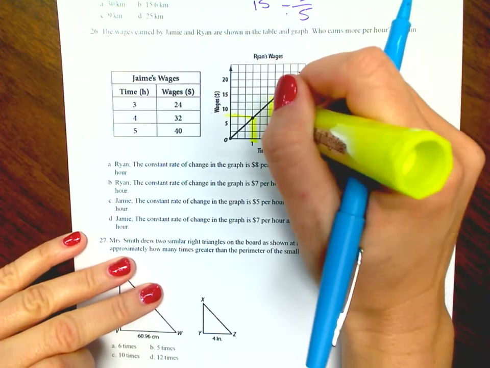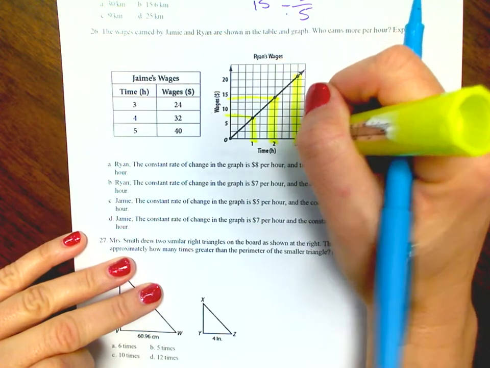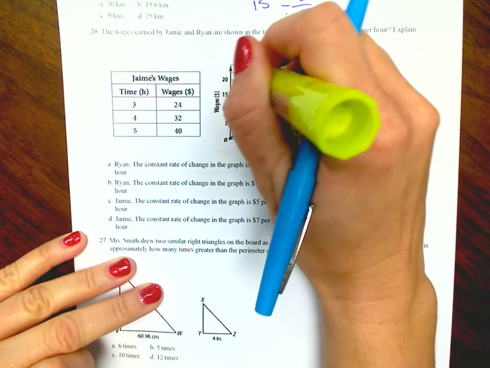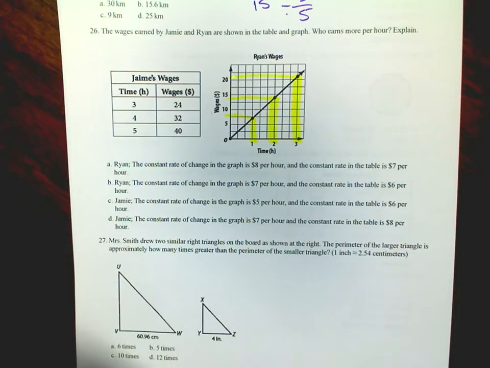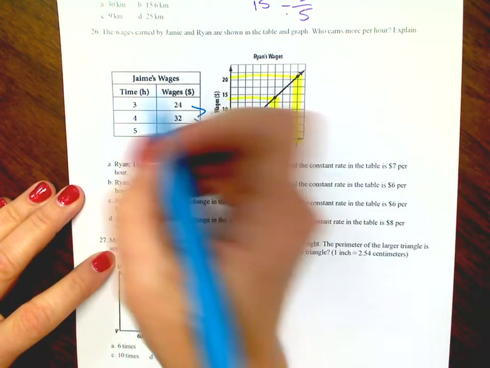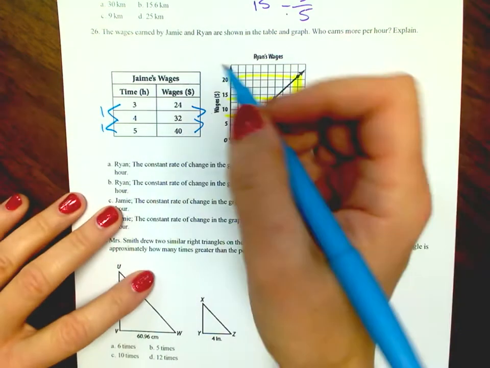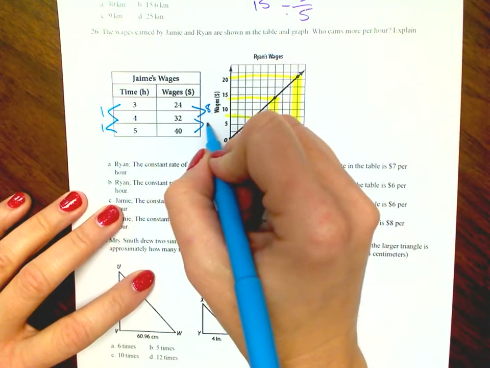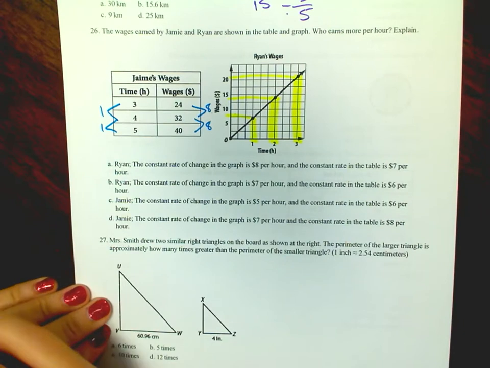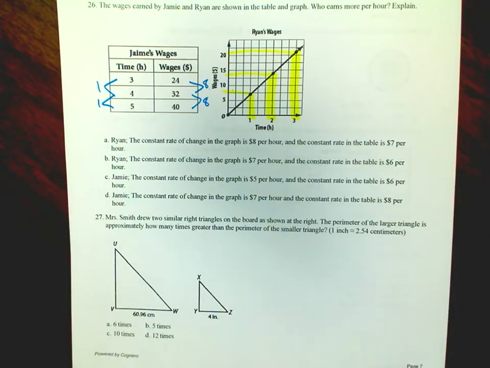Hour, one's in between, and so is this one. The table, we need to see the rate of change. Okay. So those are all 1, and this is $8. Okay, so with the information on the graph and the table, choose your answer.